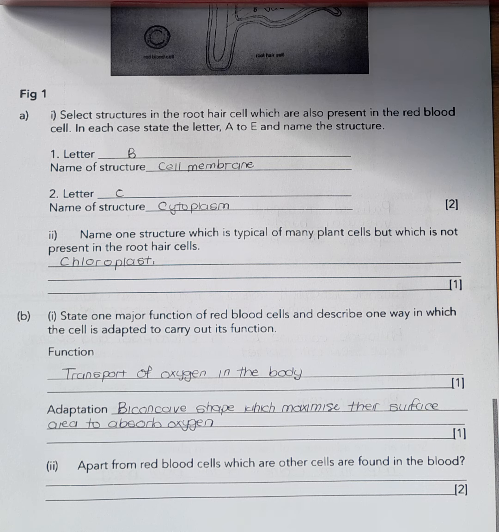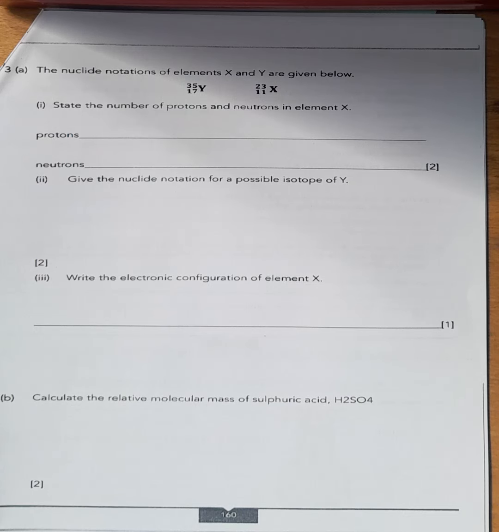And then part 3 is saying apart from red blood cells, which other cells are found in the blood. So we have platelets and white blood cells. So make sure that you understand all the components of blood, that is the platelets, white blood cells, red blood cells, and also plasma. You understand their functions, and you are able to explain different types of white blood cells and their functions. Let us move on to number 3. The nuclear notation of elements X and Y are given below.